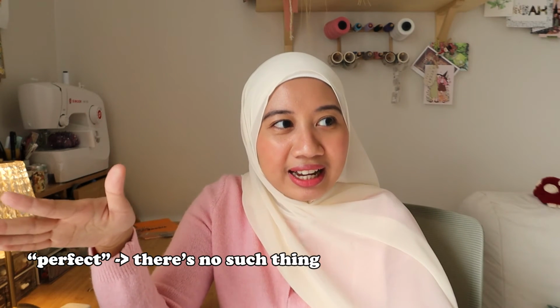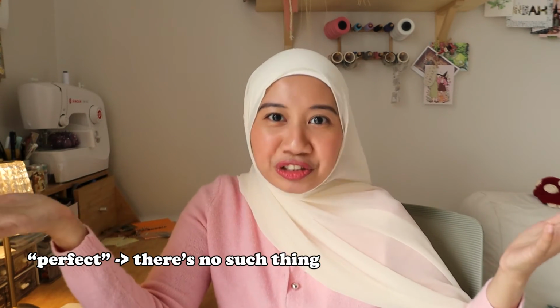Okay, so the third one is about the pressure of needing to make a fantastic masterpiece mail. I used to feel like every letter needs to be a masterpiece, super decorated, but honestly that kind of pressure is very exhausting. Now I always remind myself that not every letter has to be perfect. It just needs to be genuine and feel like yourself.